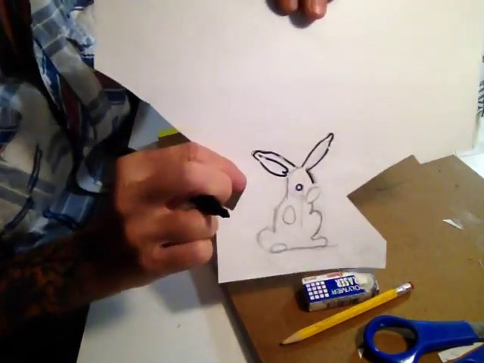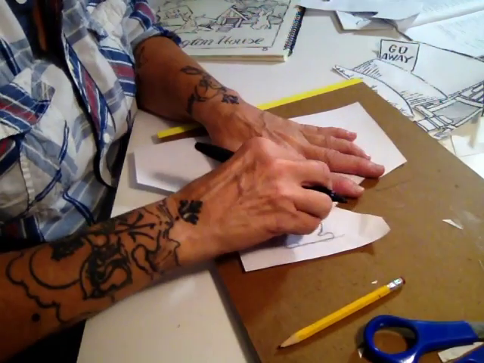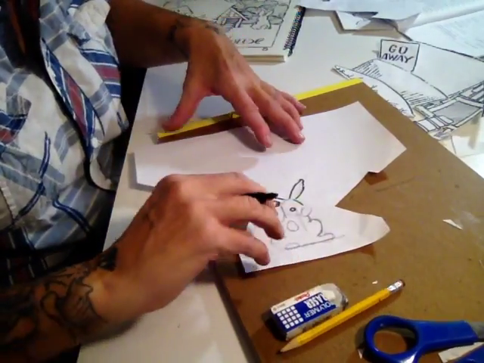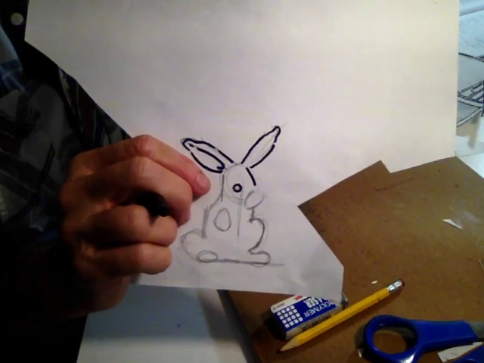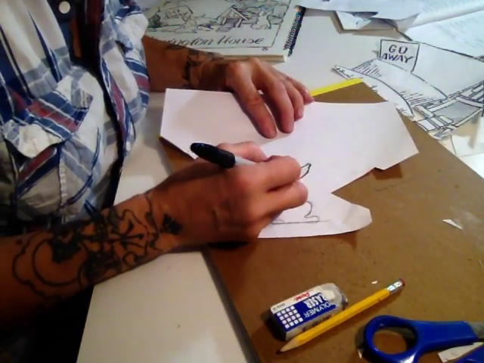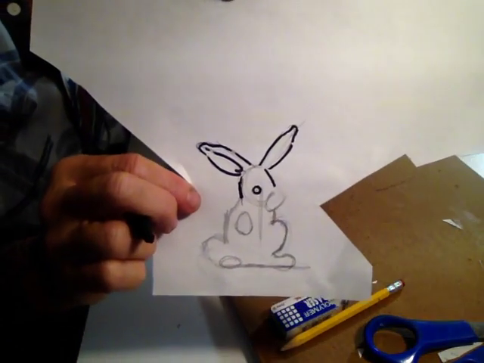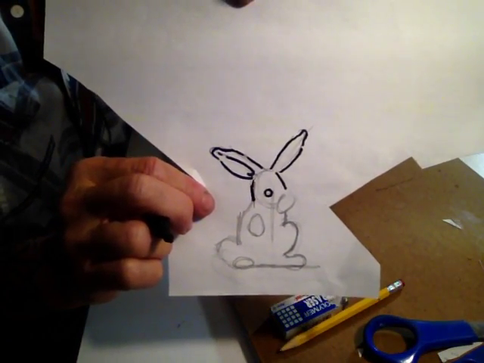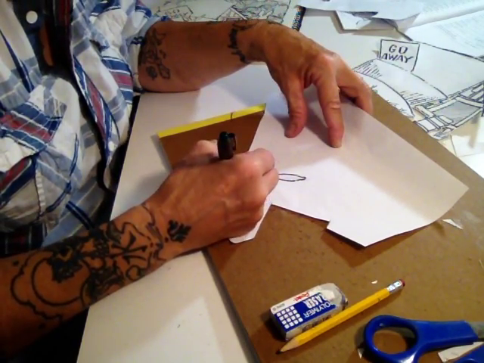There's the left side of his face. There, sorry, now you can see it better. The left side of his face. Where's the back of his head? He has a little shoulder.